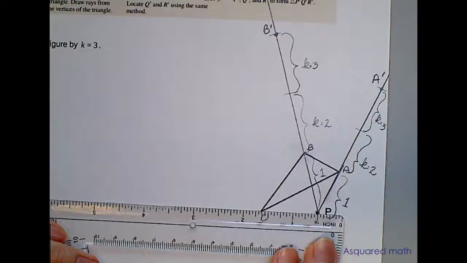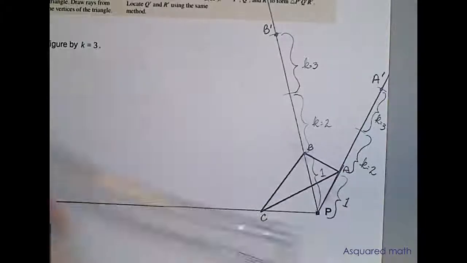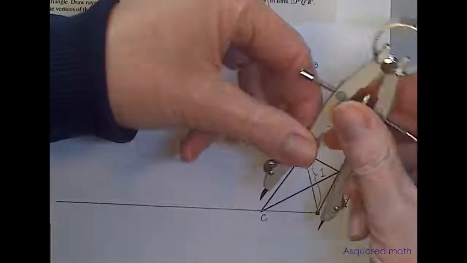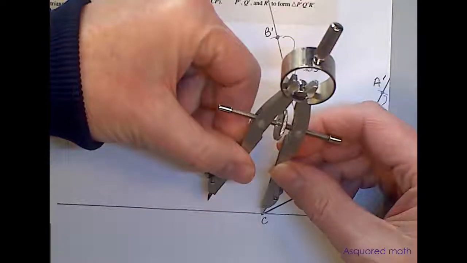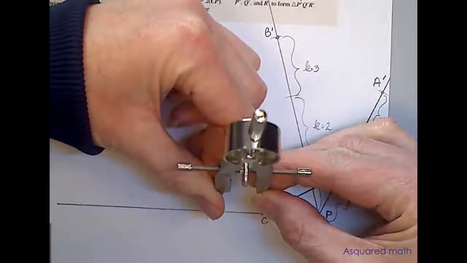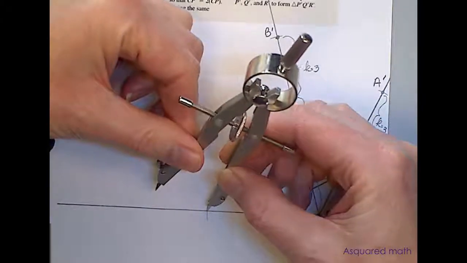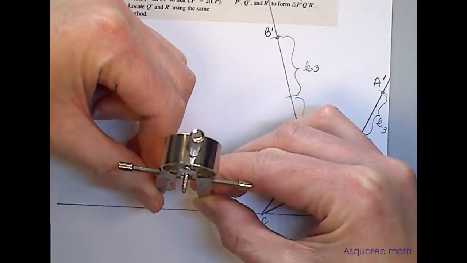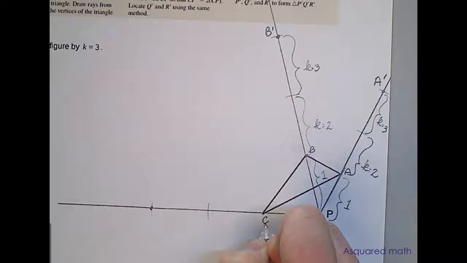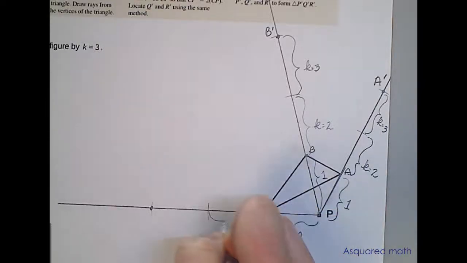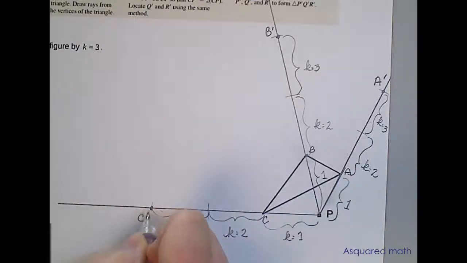From C, connecting P to C, drawing a line outward. Measure that distance from P to C, right about there. Move over to C, mark an intersection point on that ray CP. Go over to that intersection point that you just drew, draw another one. And this is our scale factor of 3 here, because this is 1, this is 2, this one is 3. So this here is our C prime.